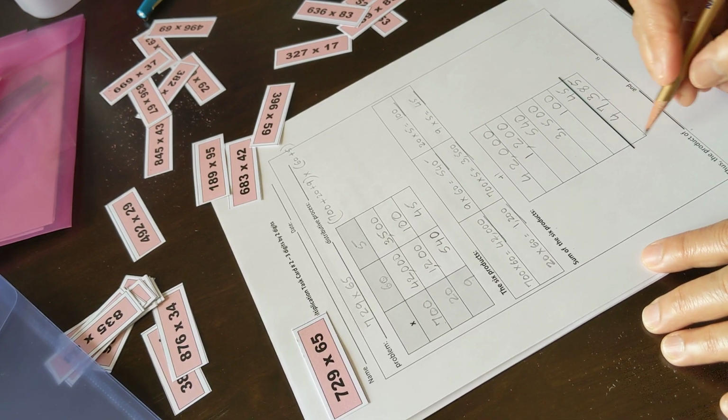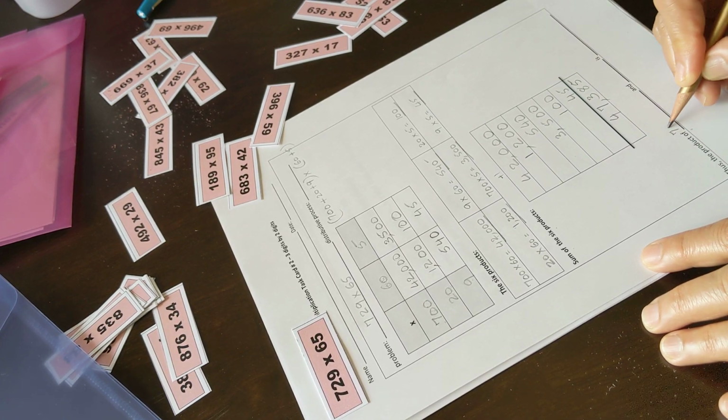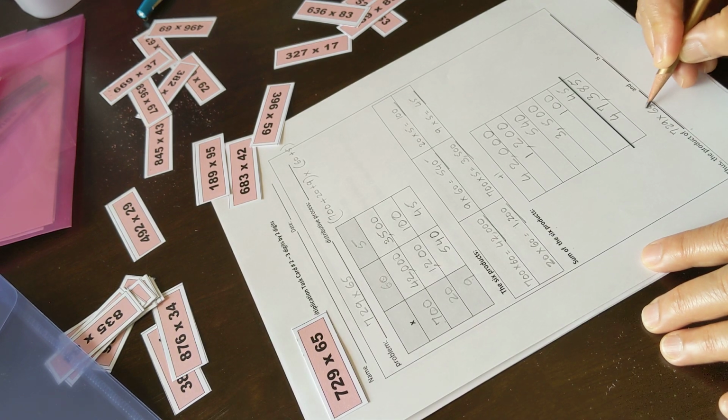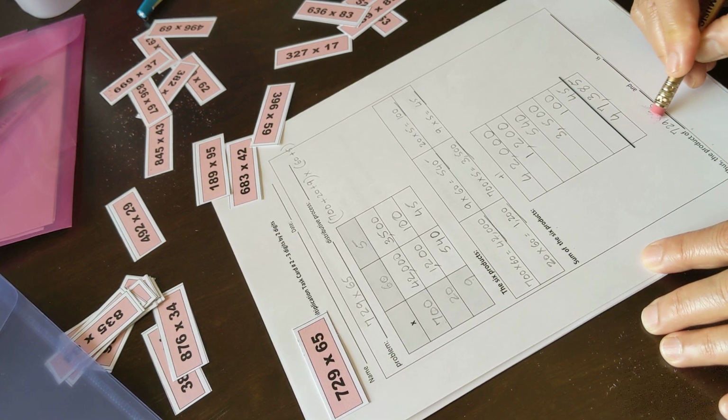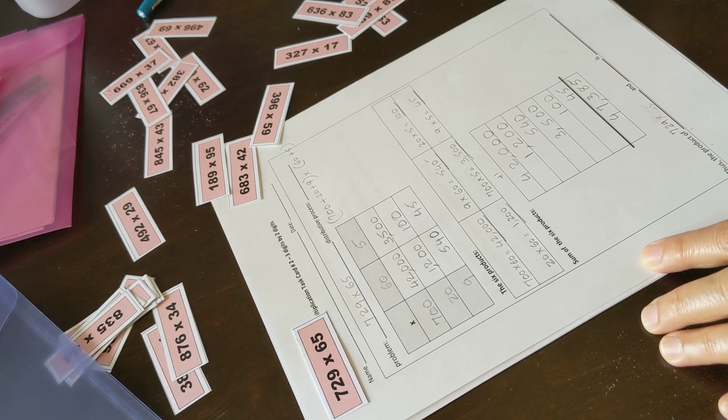The product of 729 times 65, the product of 729 and 65 is 47,385.